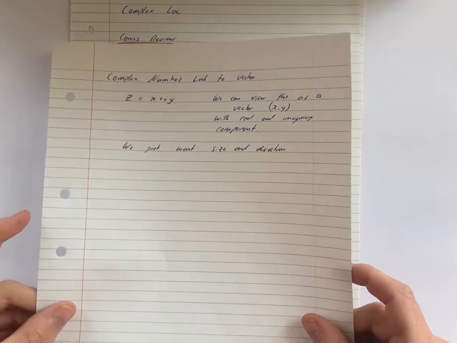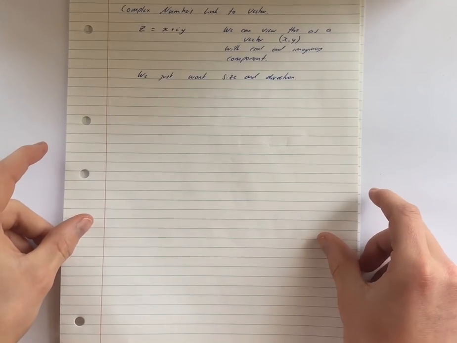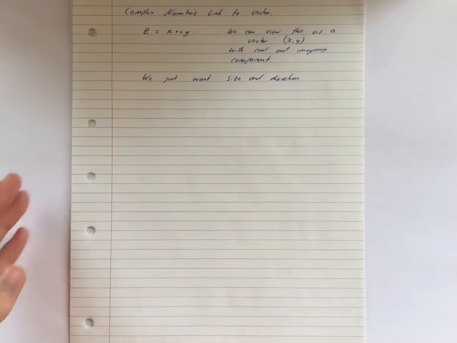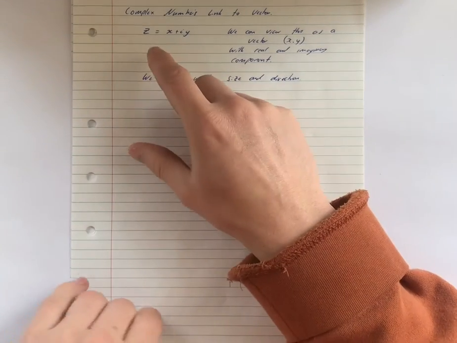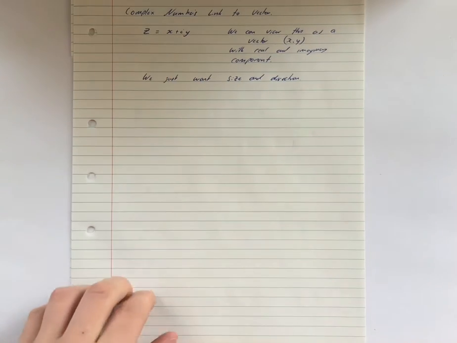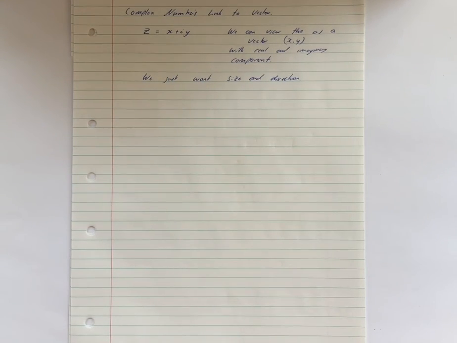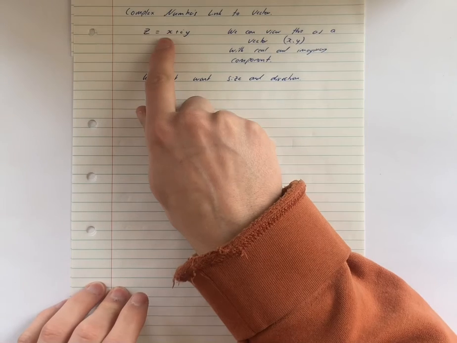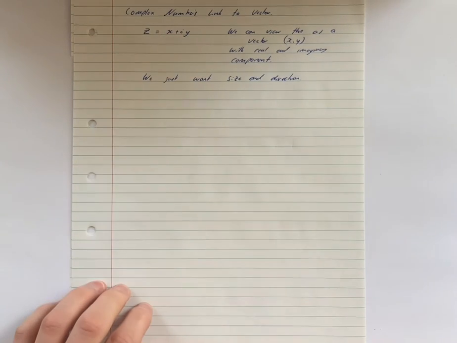Before we get stuck into the complex loci, we've reviewed conics, and we just need to review how complex numbers link to vectors. A variable complex number, z, is written x plus iy, and we can view this as a vector, (x, y), with a real component and an imaginary component.